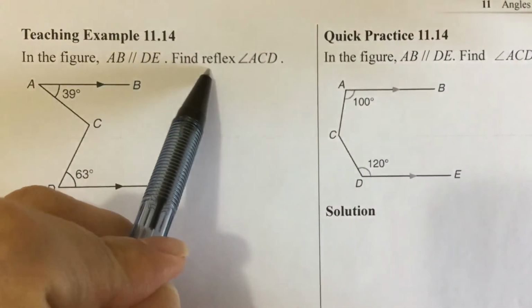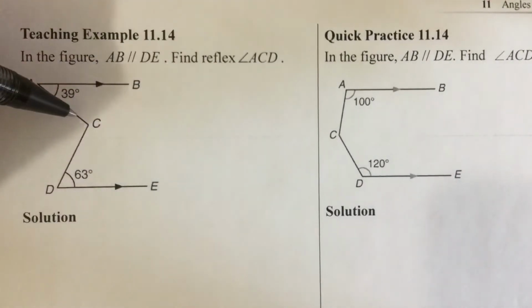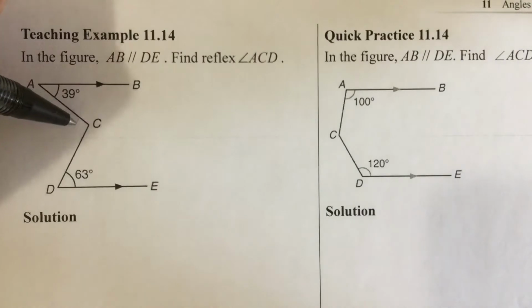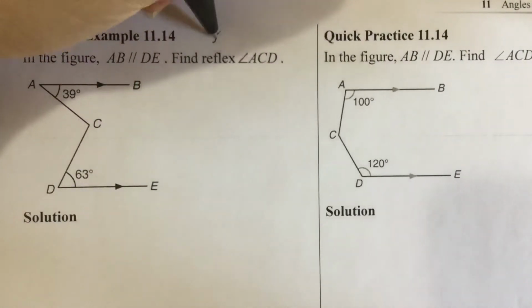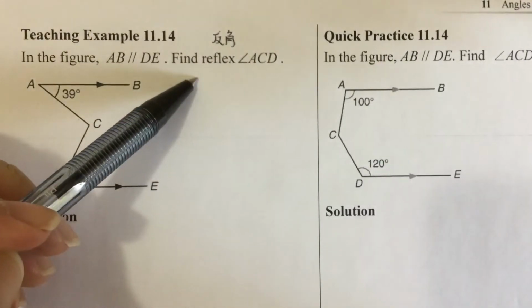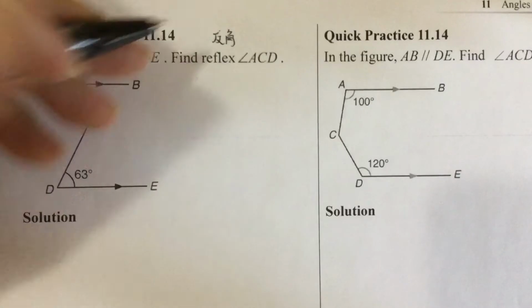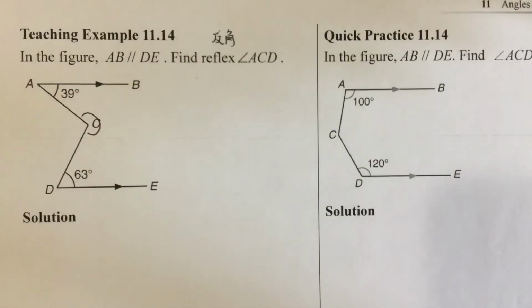Find the reflex angle ACD. What's the meaning of the reflex? This one is called angle ACD. Which one is smaller than 180 degrees? For reflex in Chinese, you know that in chapter 6, one is called 反角. So that means that this one is greater than 180 degrees. So we are going to find the reflex angle ACD here.